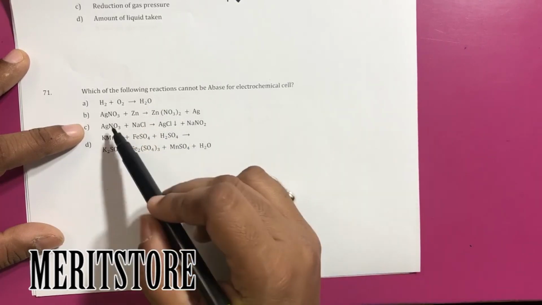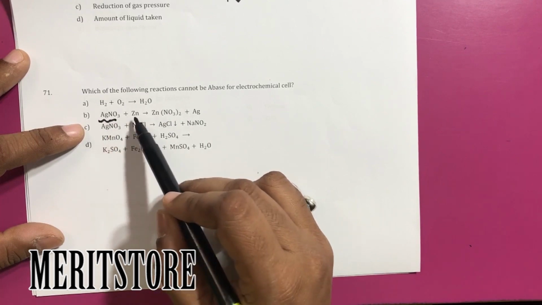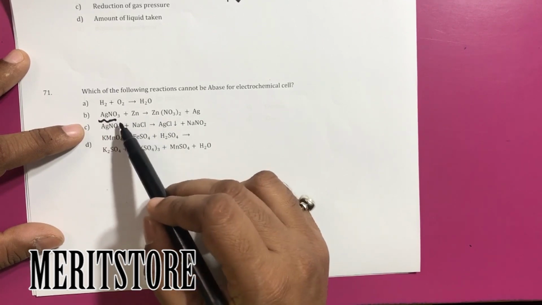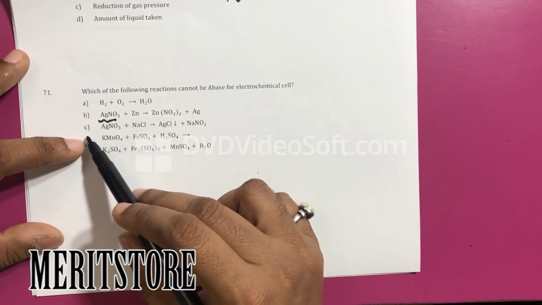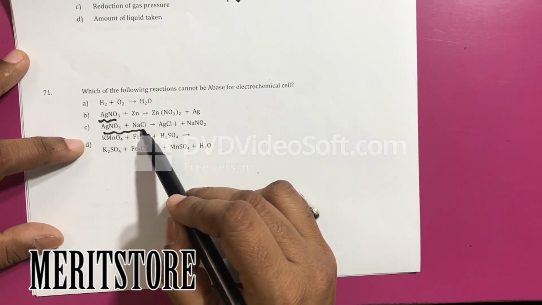Water will act like an electrolyte. Option B, AgNO3 plus zinc. Here the AgNO3 solution will act like an electrolyte, in which the zinc will be dipped. Option C, AgNO3 plus NaCl. These solutions will act like an electrolyte.